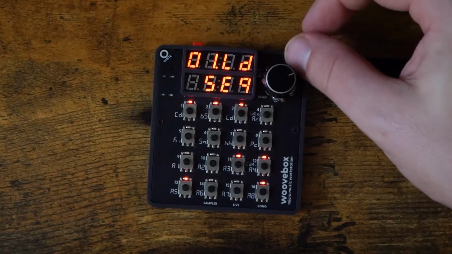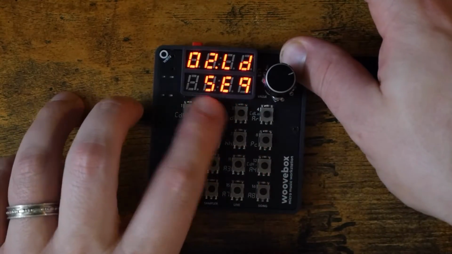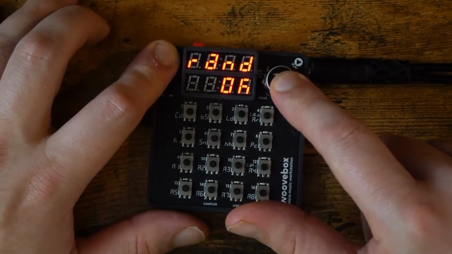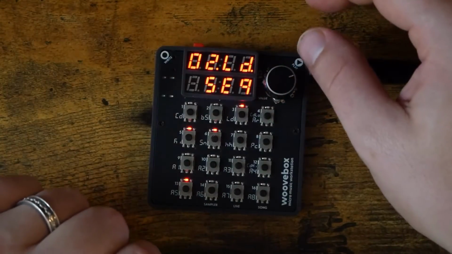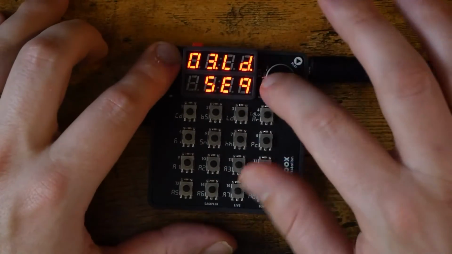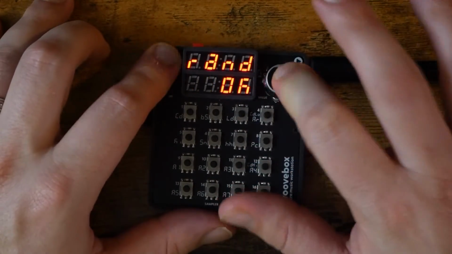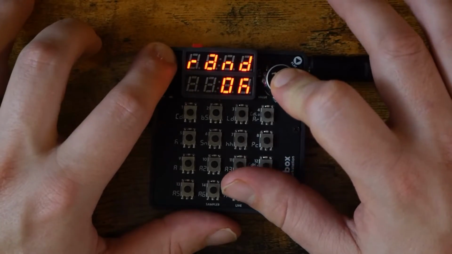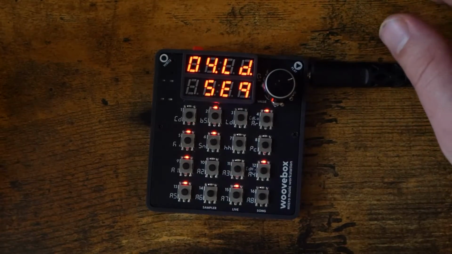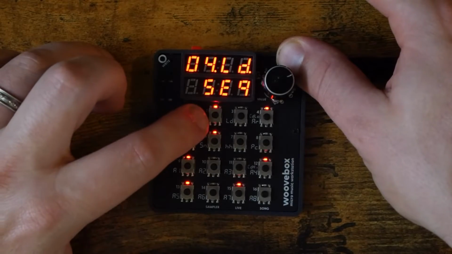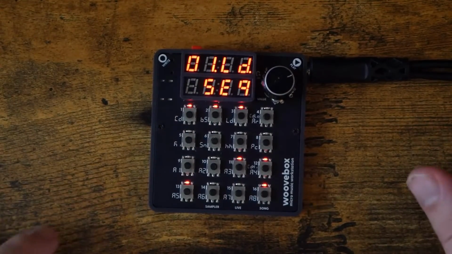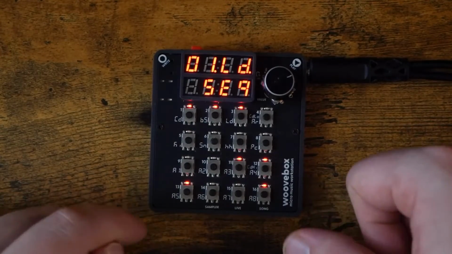Instead, what we're going to do is hold down play and press 2 to go to pattern 2. We are once again going to randomize a pattern on pattern 2. Then we're going to go to pattern 3, do the same thing. And pattern 4, and do the same thing. I like to work in groups of 4. Okay, so now we have 4 different patterns. Let's jump back to pattern 1. It's going to trigger that note just because we hit the 1 button there.